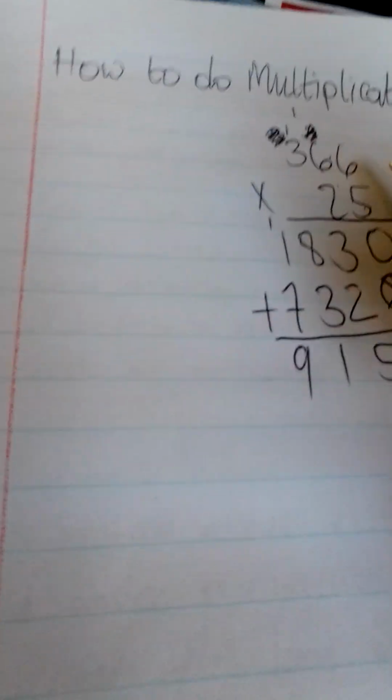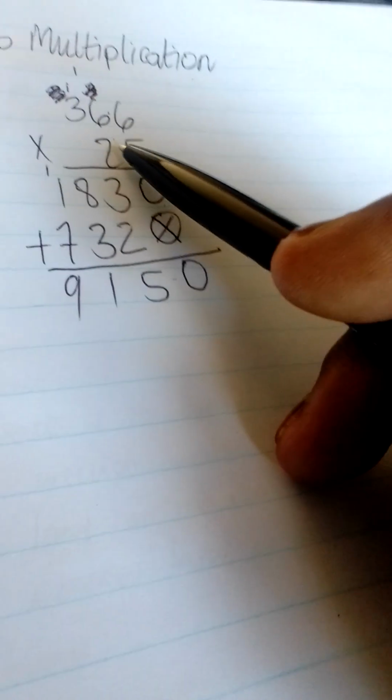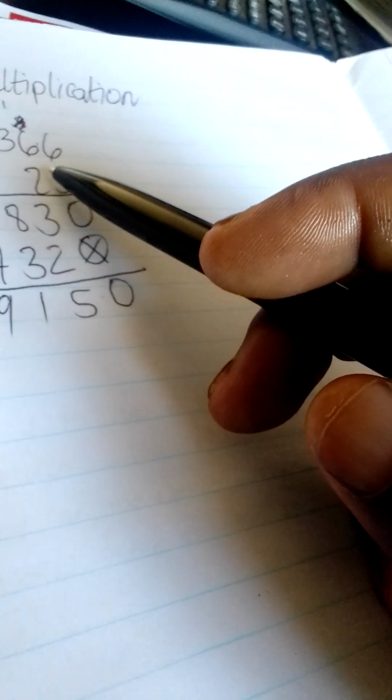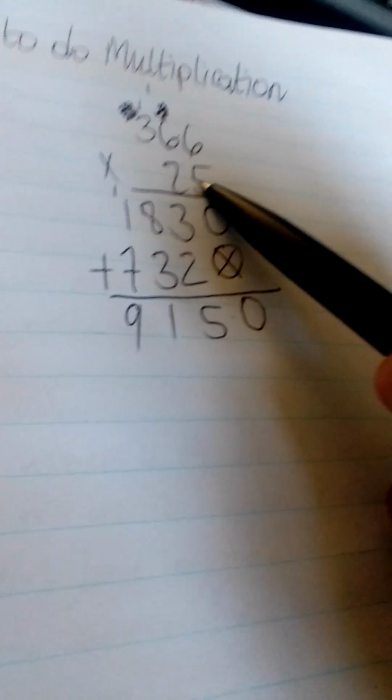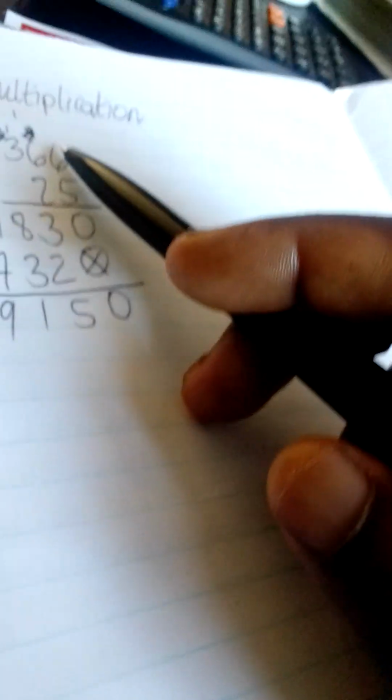366 multiplied by 5. You break this number apart. You see, you're going to multiply this 25 into the 366 individually. So you break it apart. You start off by saying, okay, 5 multiplied by 6 is 30. We all know 5 multiplied by 6 is 30.